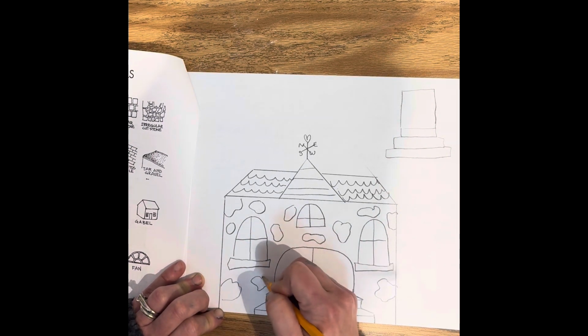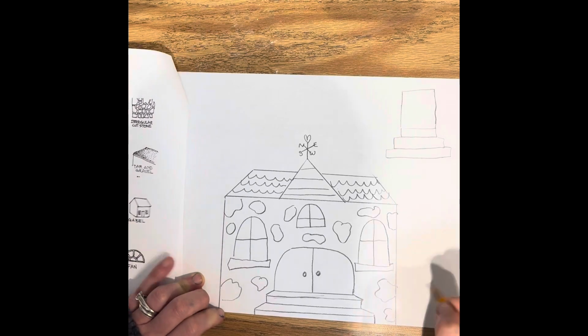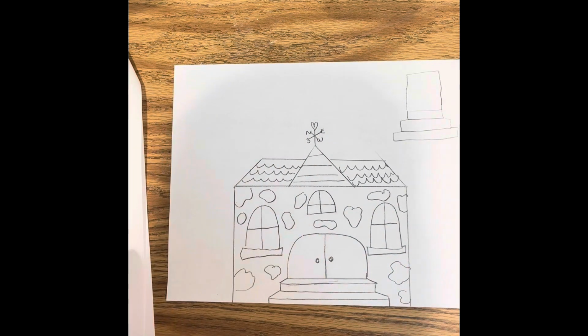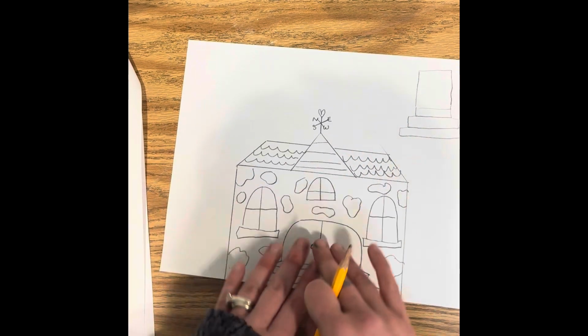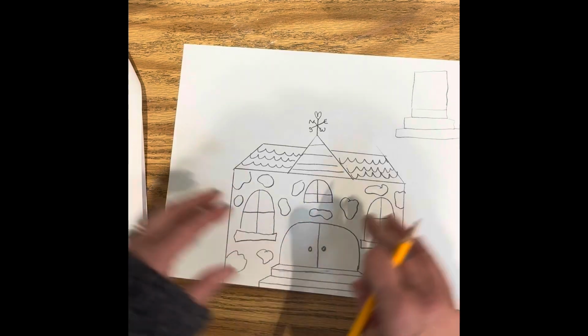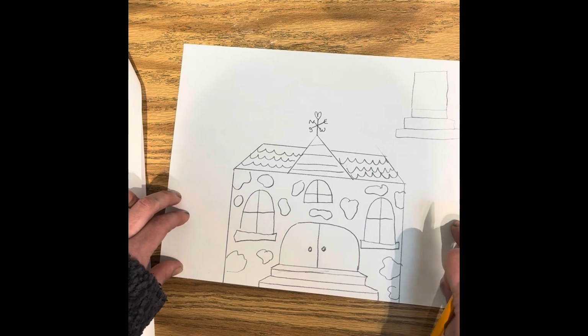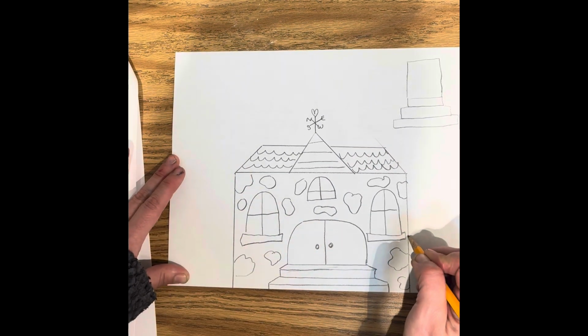Maybe your house is made out of completely windows. Maybe your house is circular. I don't know. When you're finished with your house, then you're gonna think about what you want around your house. An architect designs the house. A landscape architect designs what's around the house.